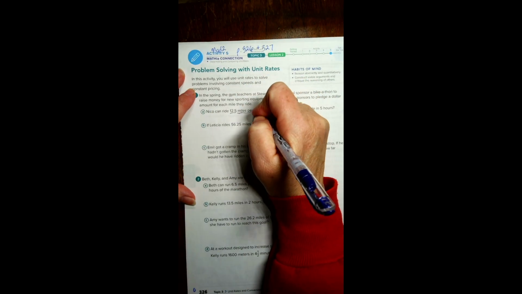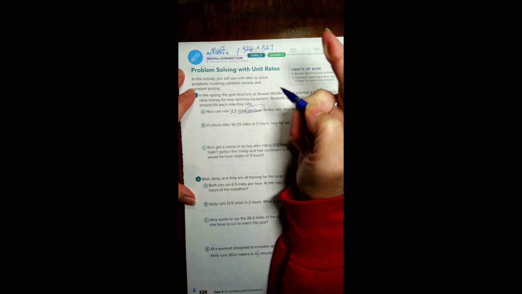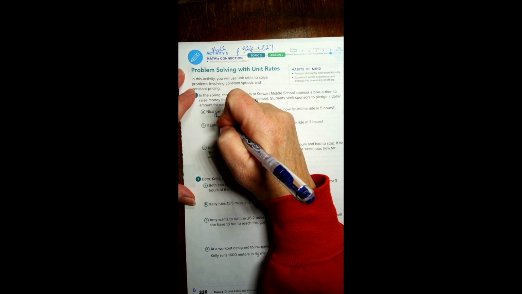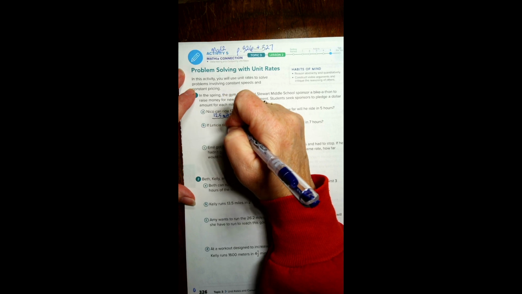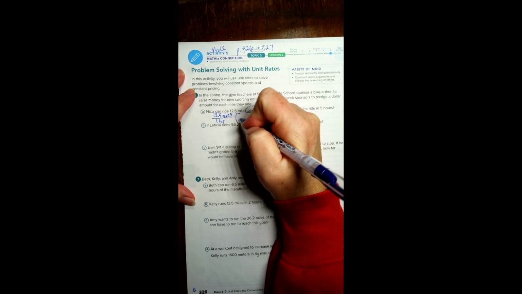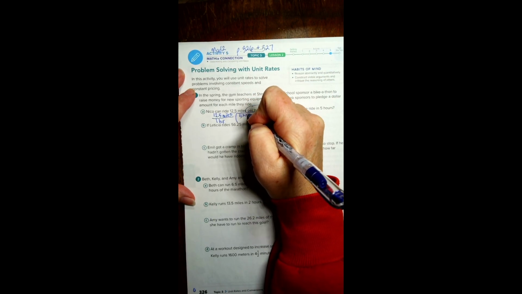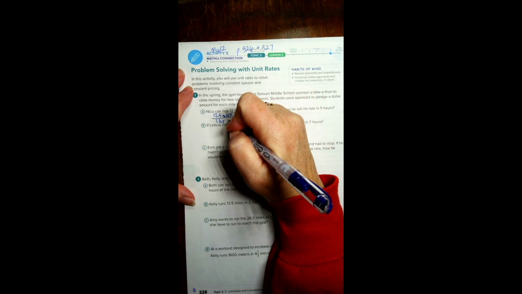Okay, well, they're already giving us a unit rate because it's per 1 hour. If it doesn't have the number, we know it's per 1. So 12.5 miles per 1 hour. And we want to know how far he will ride in 5 hours. So we're going to multiply that by 5 hours. So if we put that over 1, our hours cancel out, and we're going to multiply straight across. 12.5 times 5.